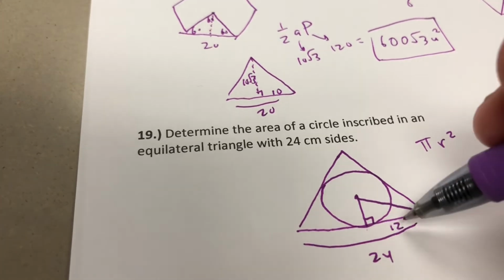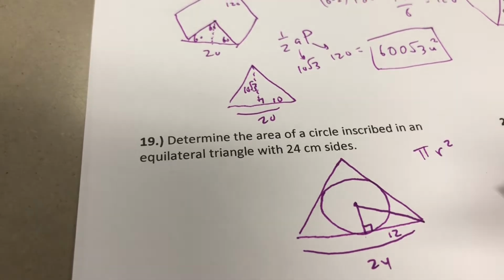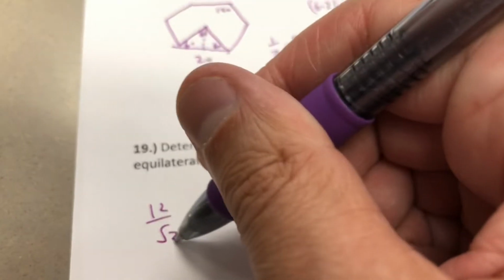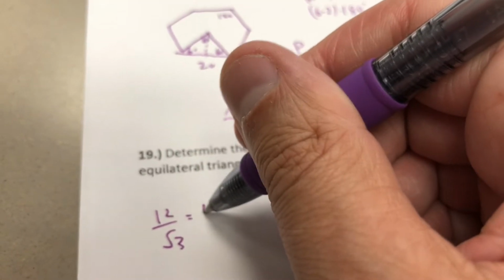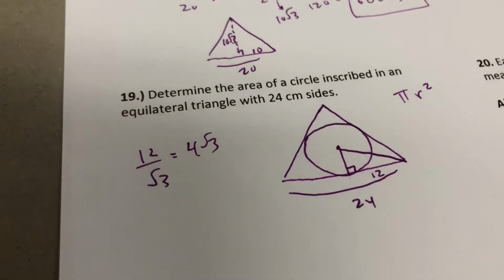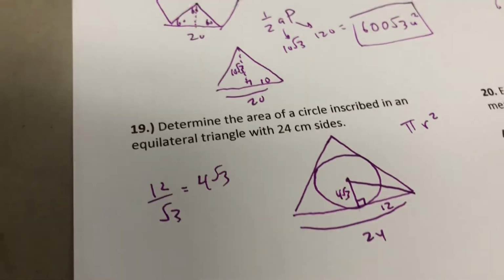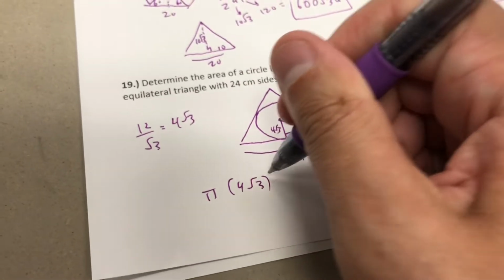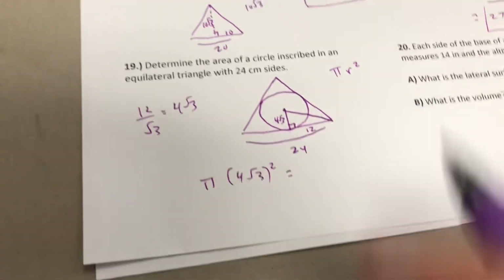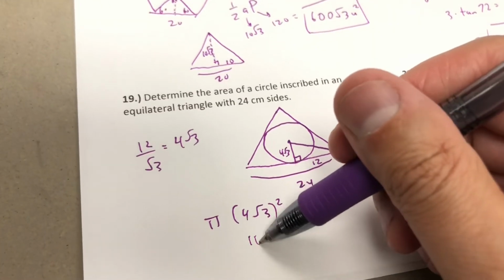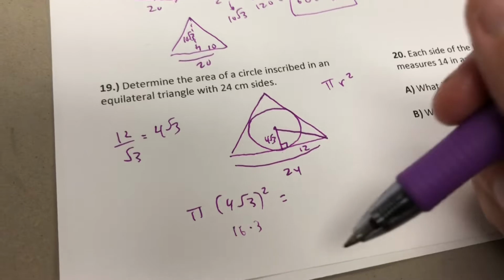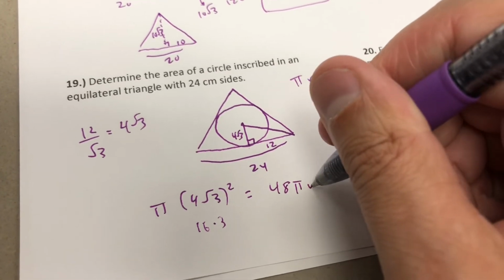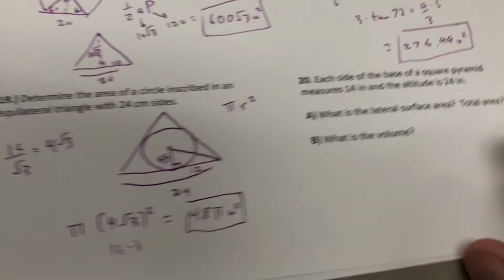Now be careful, this is the 60-degree angle here, which means this is the short side of the triangle. So this side gets multiplied by radical 3 to be 12, which means I've got to divide by radical 3 to get this length right here, the radius. 12 divided by radical 3 is the same thing as 4 radical 3 if you rationalize the denominator. And so that's going to be my radius. So it's pi times my radius of 4 radical 3 squared. 4 squared is 16. Radical 3 squared is 3. 16 times 3 is 48. So it's going to be 48 pi square units for that triangle.